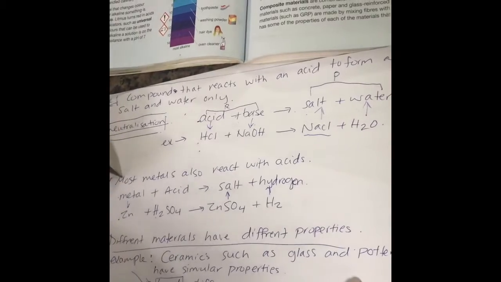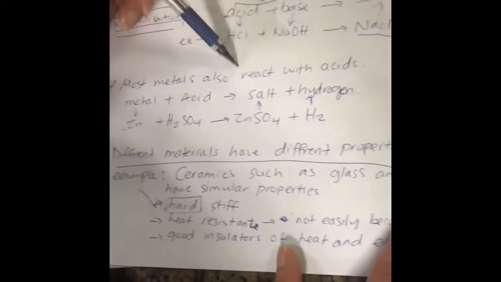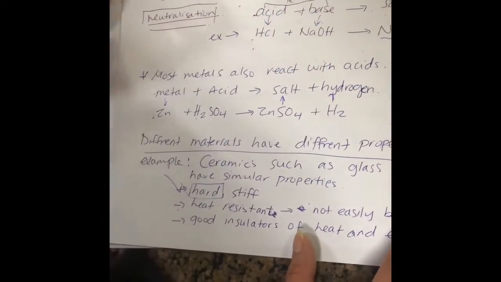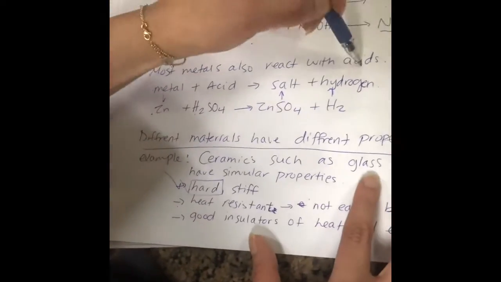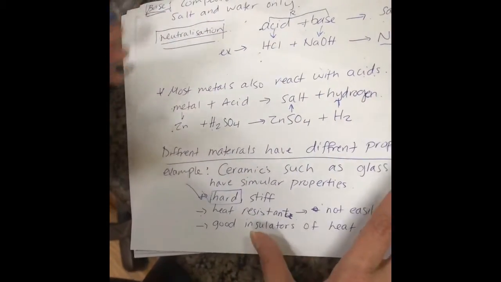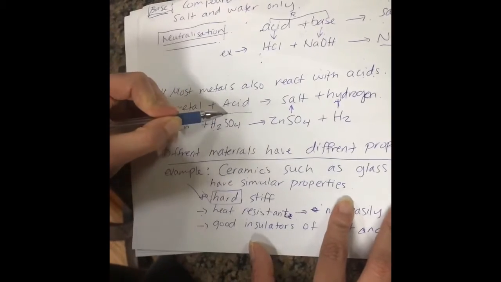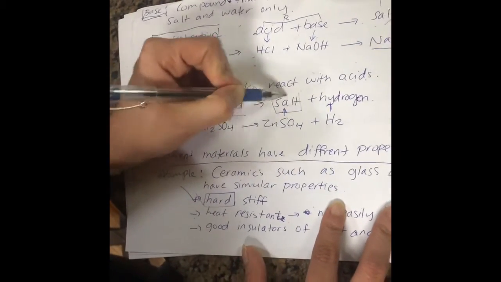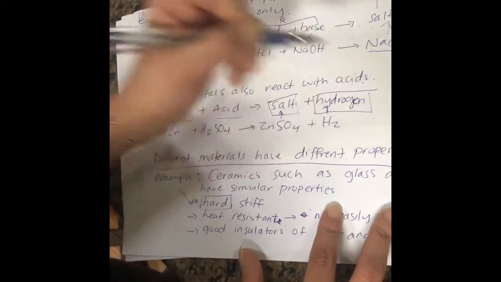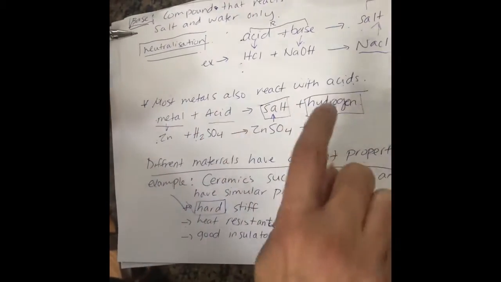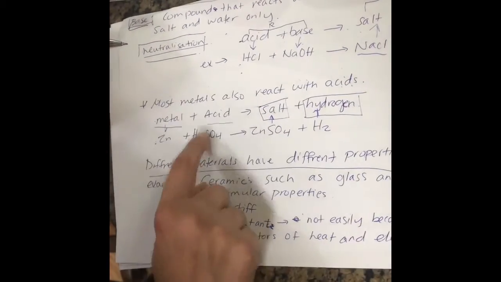Let's go down here for a minute and talk about how most metals also react with acids. This means most of the metals, when they're added with acids, will react together. When a metal reacts with an acid, it will always give us a salt plus hydrogen. Always our product will be salt plus hydrogen, no matter what the metal and what the acid is.